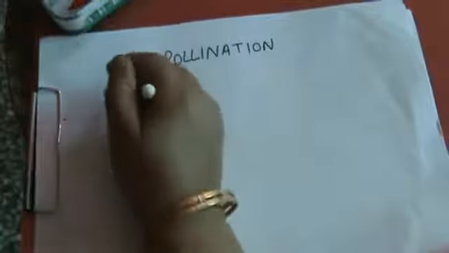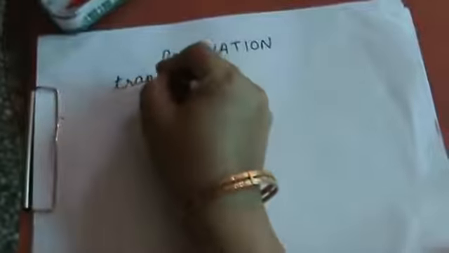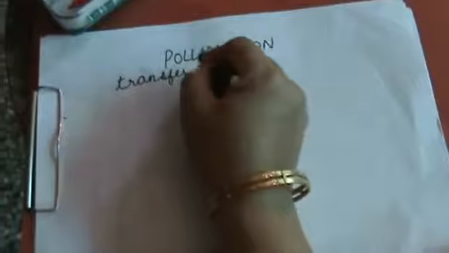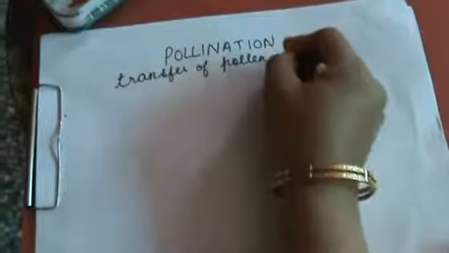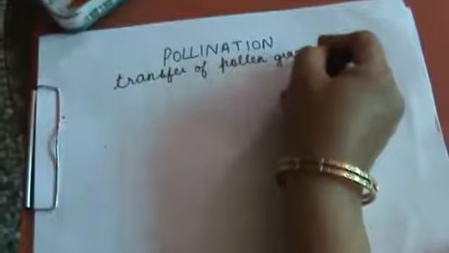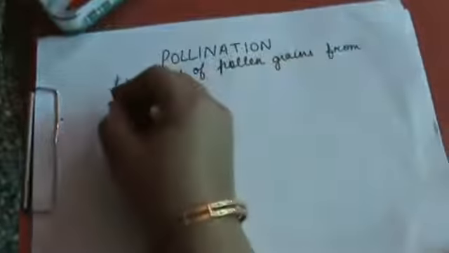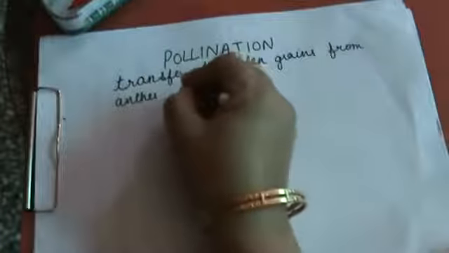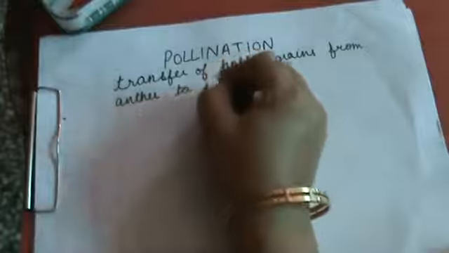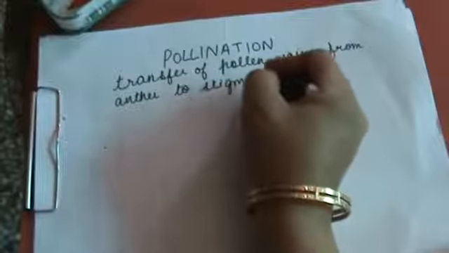Pollination is the transfer of pollen grains from anther to stigma. We can say it also like this, from anther to the stigma.